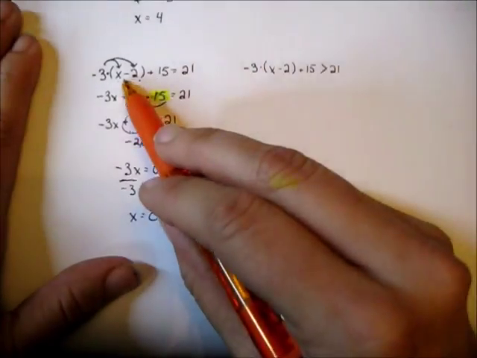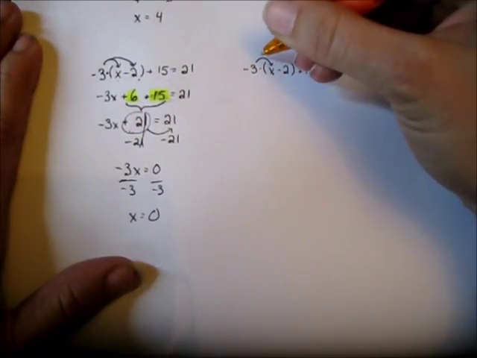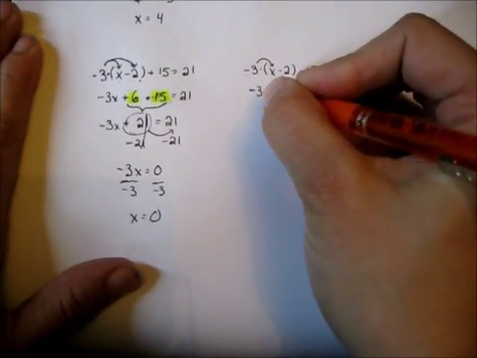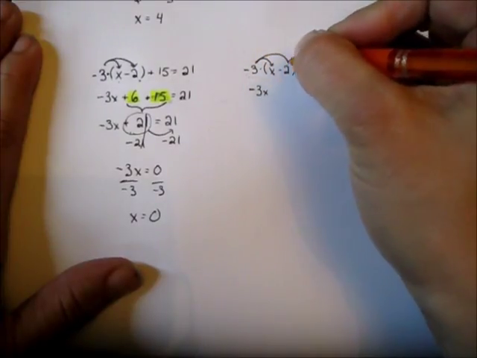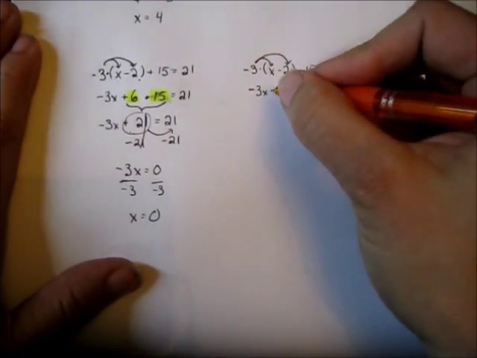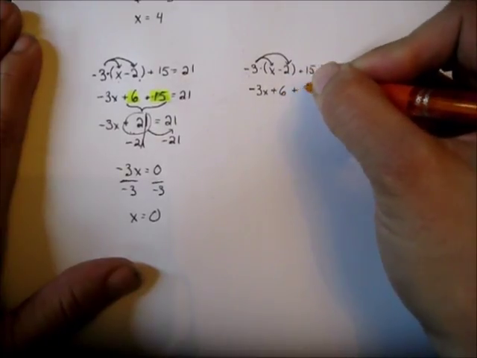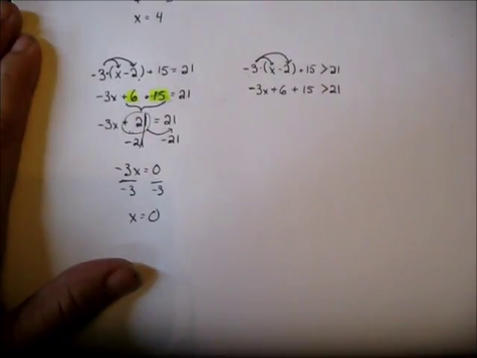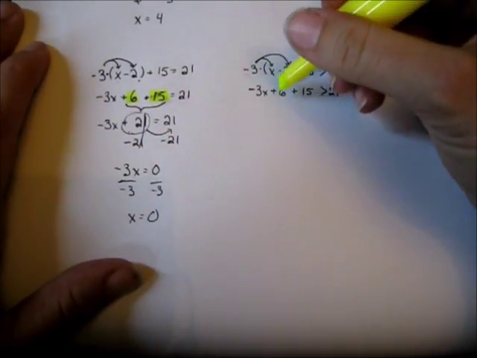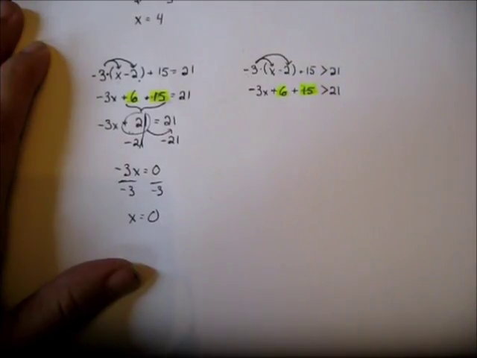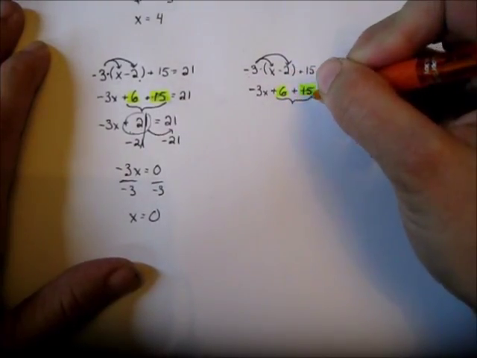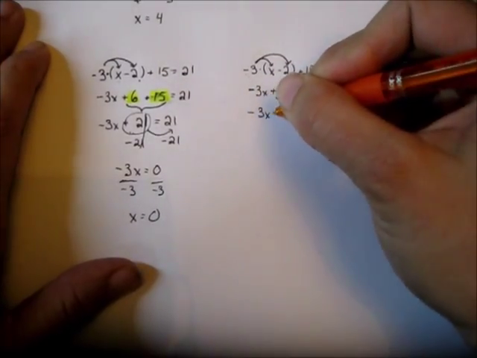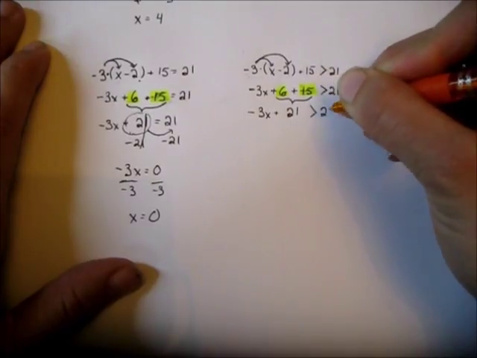So first thing I'm going to do, the exact same thing I did on this side. I'm going to distribute my negative 3 to everything in the bracket. So the first step, I'm going to get minus 3x. And I'm going to do the exact same thing to that minus 2. So minus 3 times minus 2 is plus 6. Bring down that plus 15. Don't forget the larger than sign, 21. I'm going to do the exact same thing next step. I'm going to group together like terms. So I have that 6 and that 15 still. When I group them together, it will still be 21. That hasn't changed. I'll bring down the minus 3x plus 21 is larger than 21.